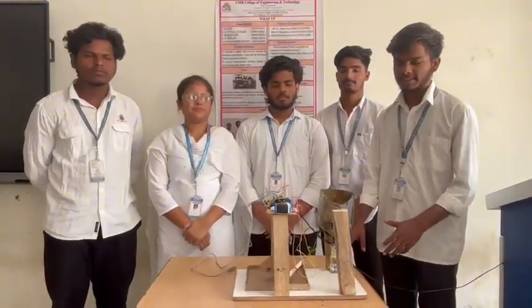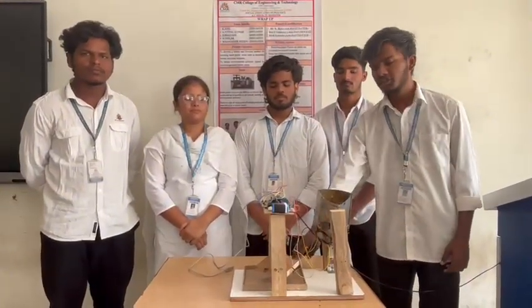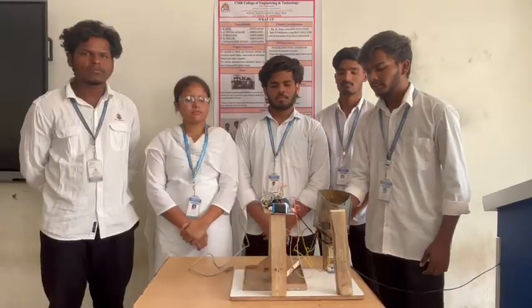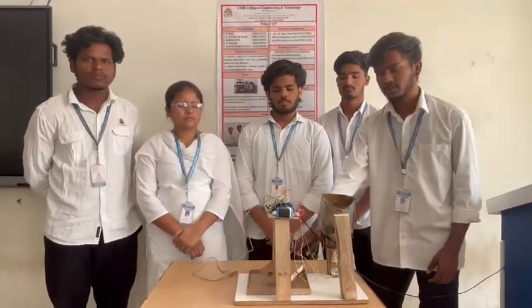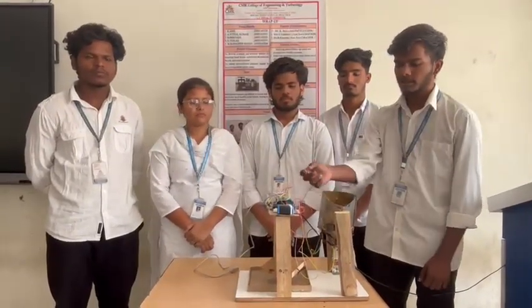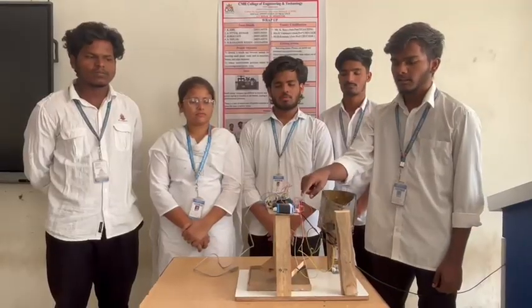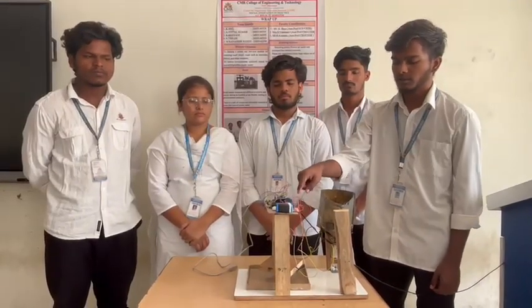After melting, the plastic is arranged in the tray as a thin sheet, and this tray is linked to the pressing system. The pressing system works with two switches, one for up and one for down.